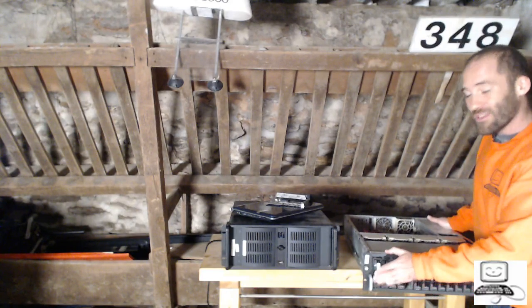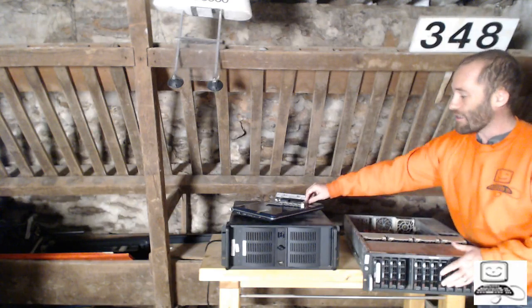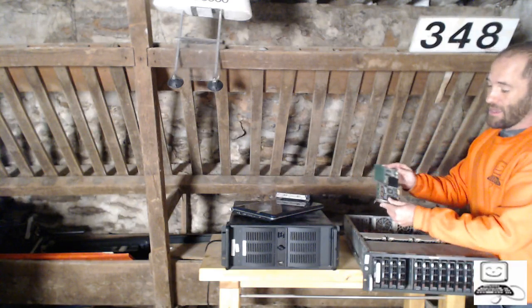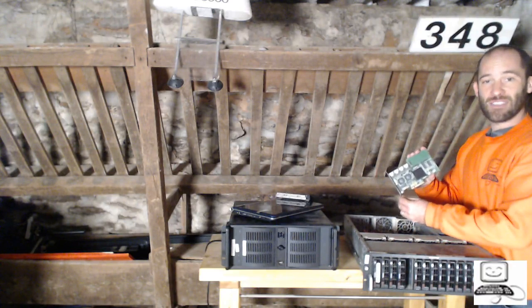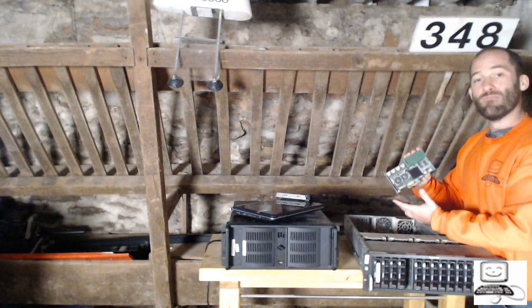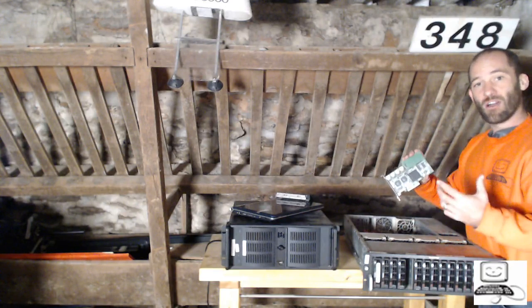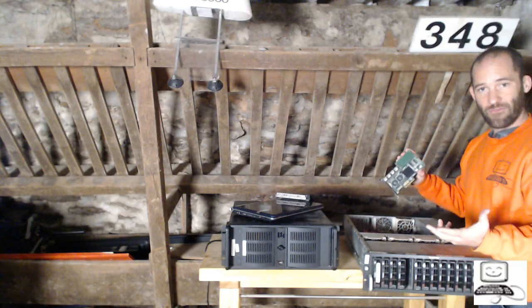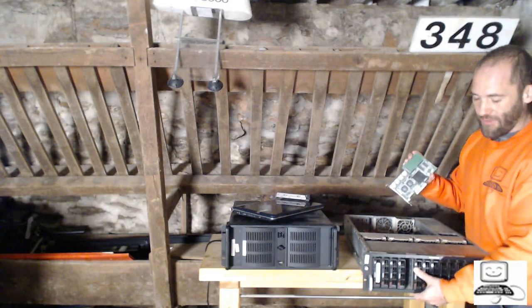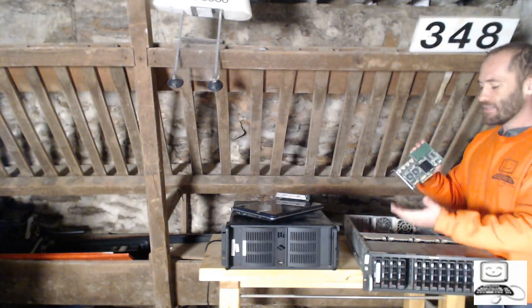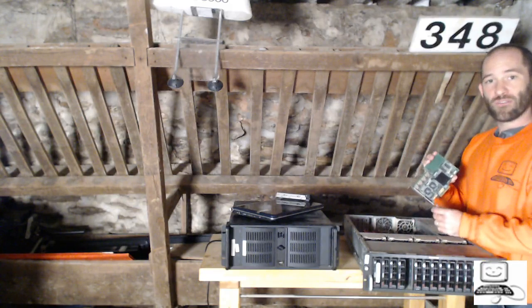Why was this important? Because this has a RAID card. This was actually the RAID card. When we're talking about RAID, redundant array of inexpensive disks, that means you can combine multiple physical hard drives to create one logical hard drive. Why you use RAID is because if one drive fails, you can swap that drive out, put a new one in, and it doesn't affect how the server is running.